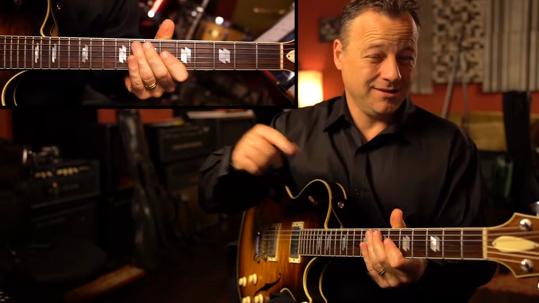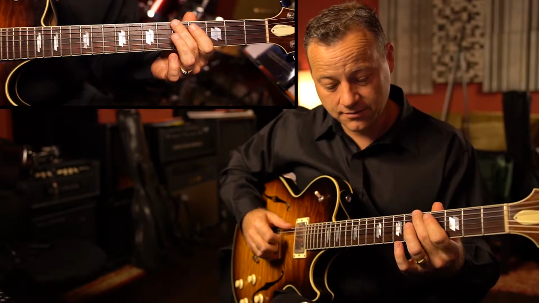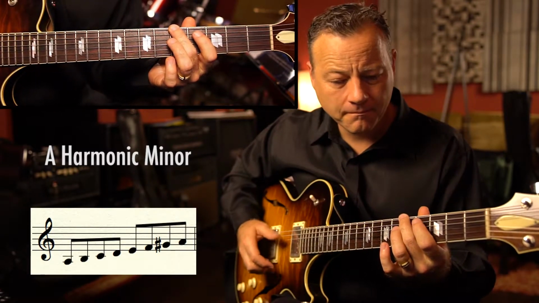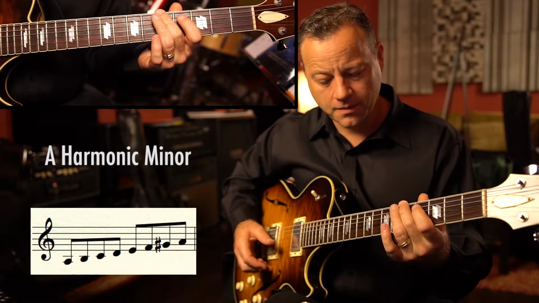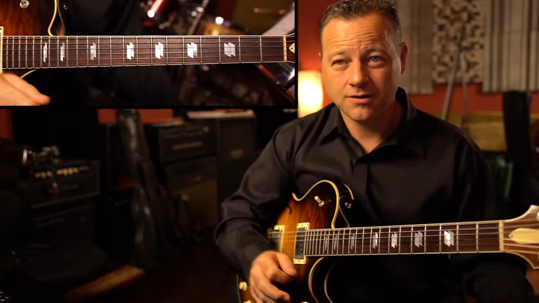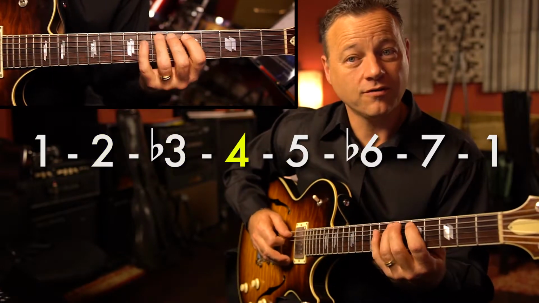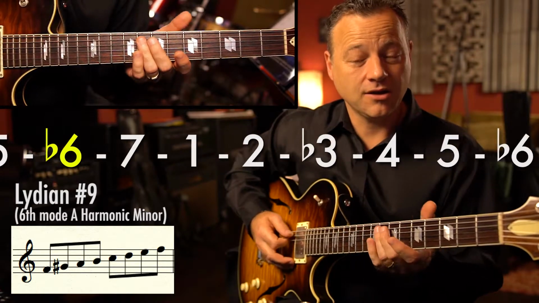So we'll come back to this later quite a bit, but let's just hear it with an A in the bass. So that sounds pretty normal, right? A harmonic minor is a pretty familiar sound. Now if we go to the 6th mode, so 1, 2, 3, 4, 5, 6, it starts on the flat 6. That scale is called Lydian sharp 9.